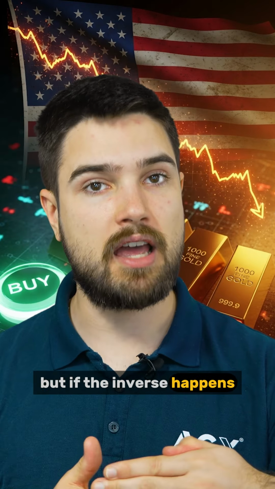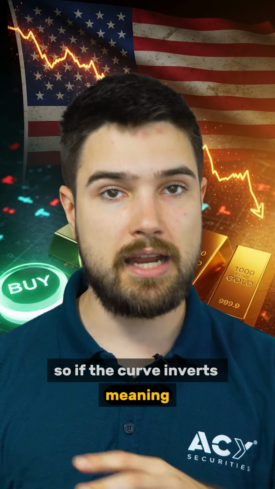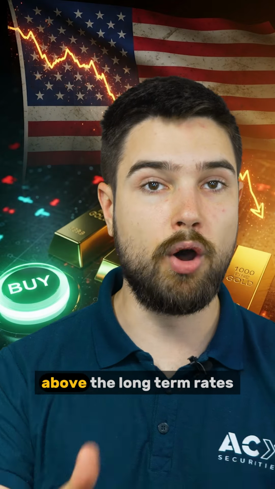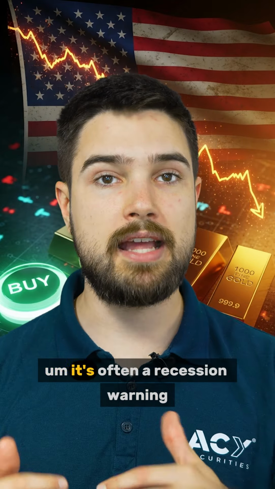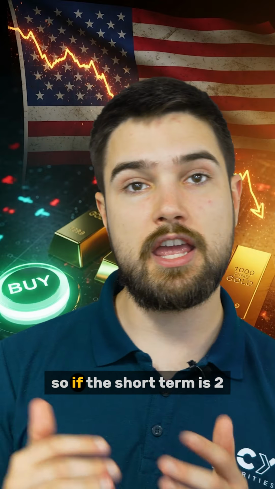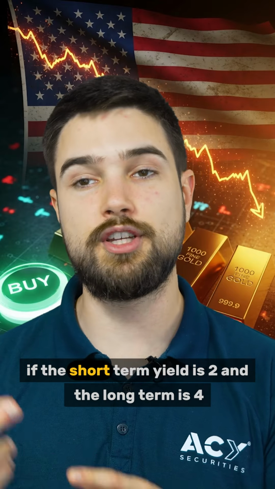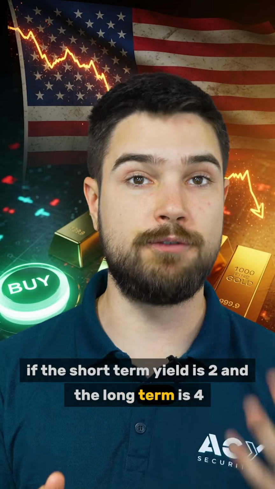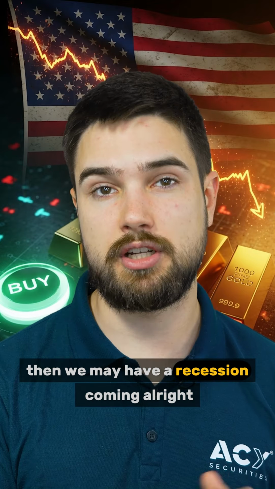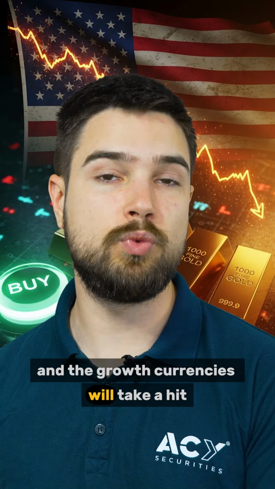But if the inverse happens, if the curve inverts, meaning that the short-term rates rise above the long-term rates, it's often a recession warning. So if the short-term yield is 4 and the long-term is 2, then we may have a recession coming. All right, and the growth currencies will take a hit.